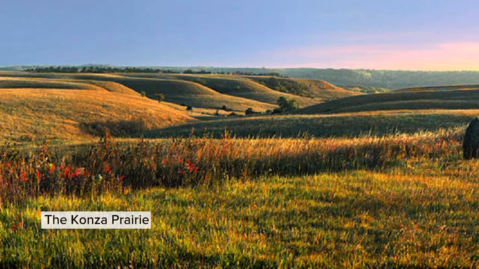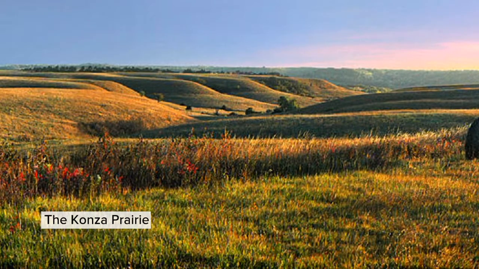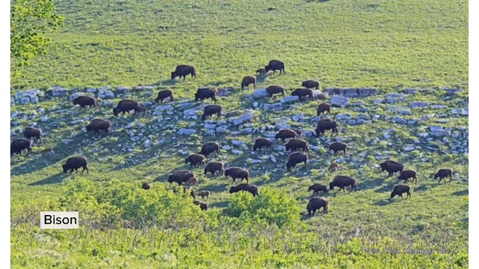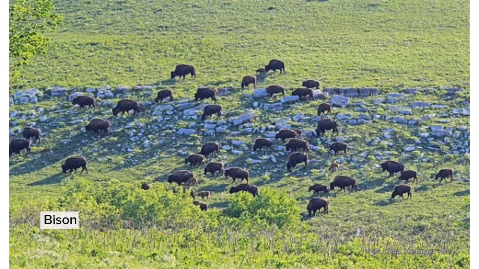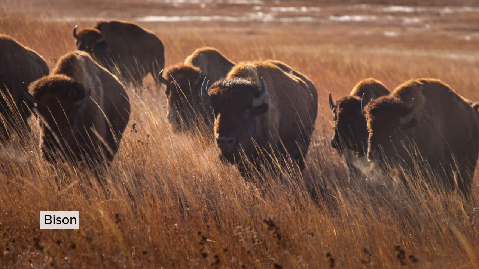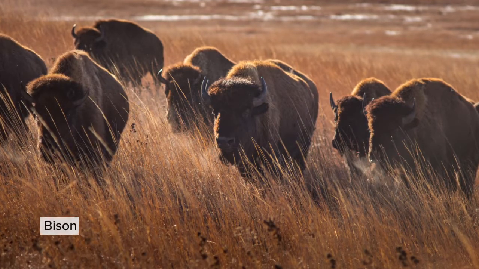The Kansas Prairie is home to some of the last remaining unplowed tallgrass prairie in North America. Millions of bison used to migrate over these plains. Today, the Kansas Prairie is home to a herd of 300 bison, which is managed by K-State researchers.